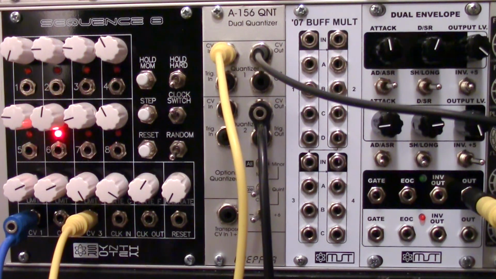Okay, so now with that patch, let's go ahead and add our second sound source, because I wanted to do something with the second envelope over here at the dual envelope.